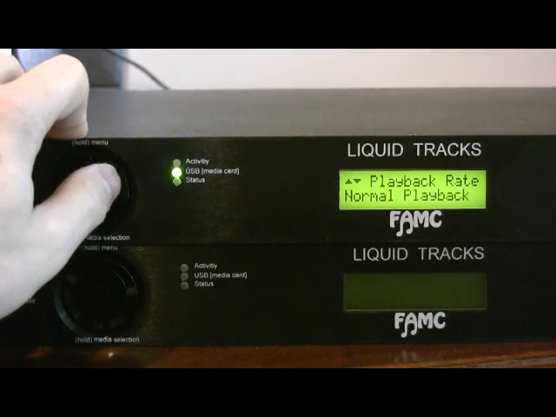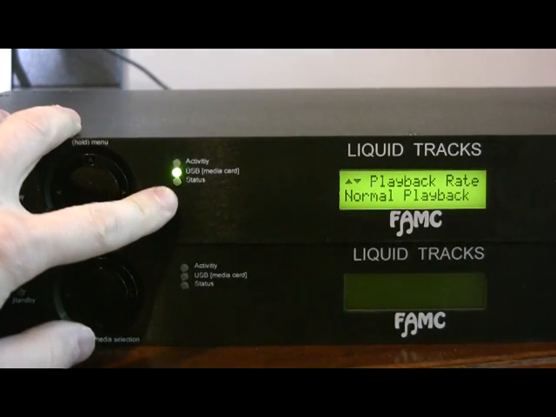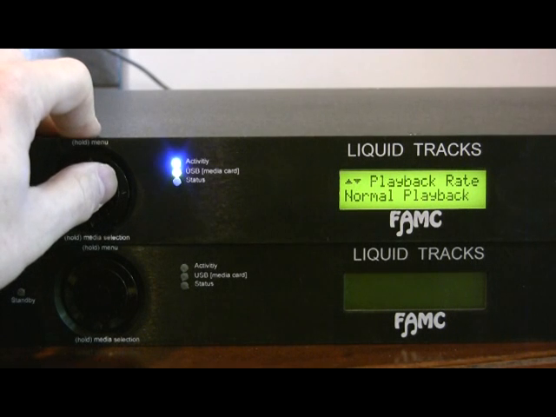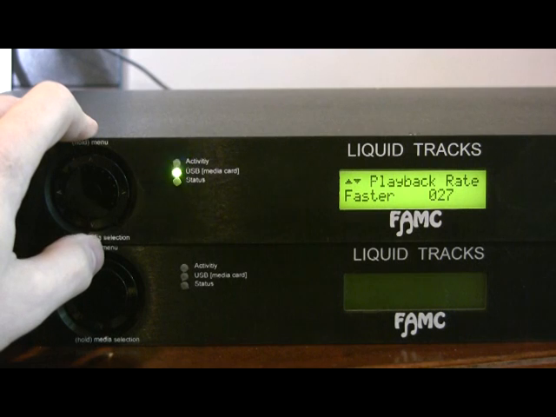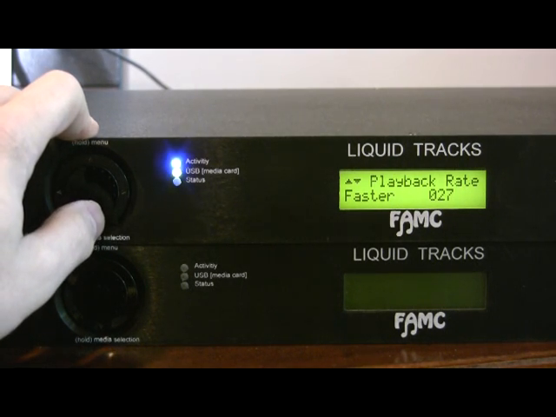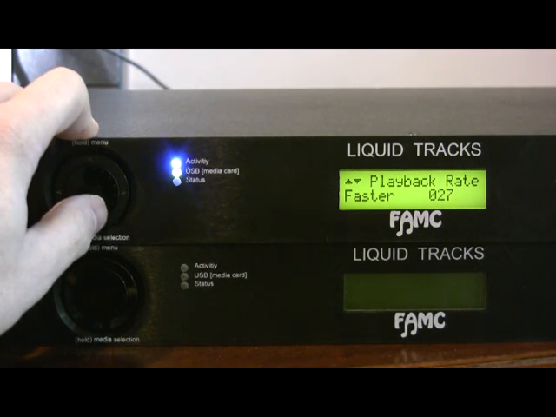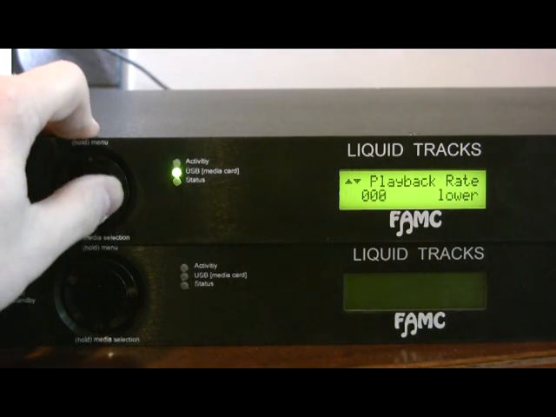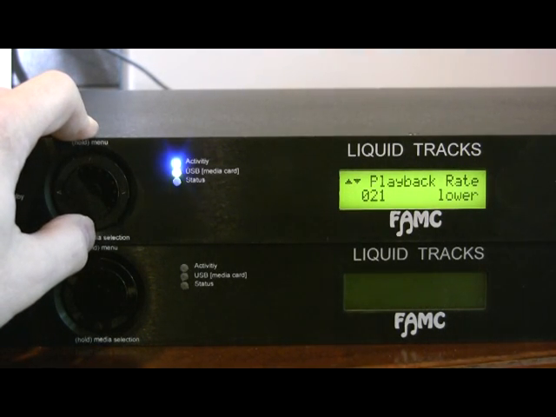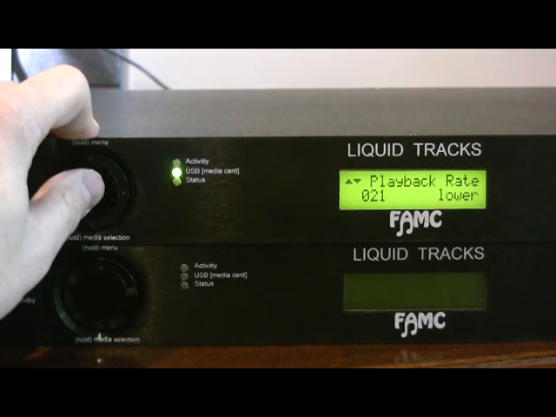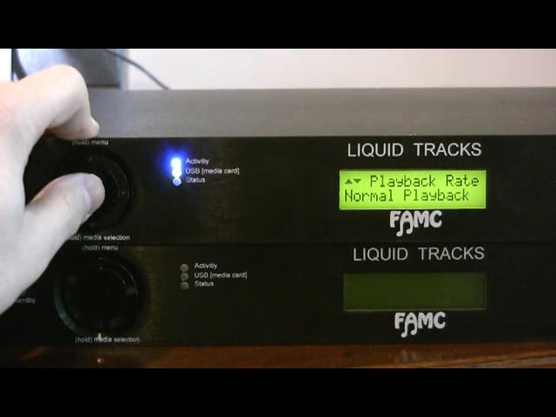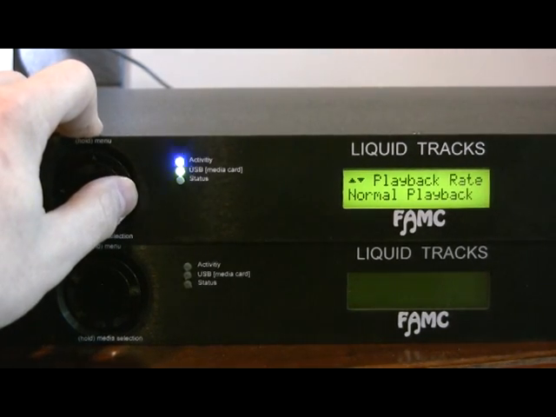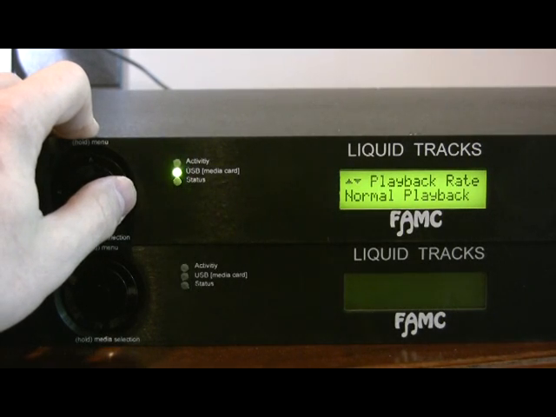Give it about a second after you hit the select key. You'll see the red light blink. That means your setting is saved. But when you do mild settings, you might have a backing track that's a half a key off and you need to speed it up, or it's too fast and you need to slow it down just by a little. So you can play around with that and you'll get the idea of what you can use that for. Let me shut that off now.